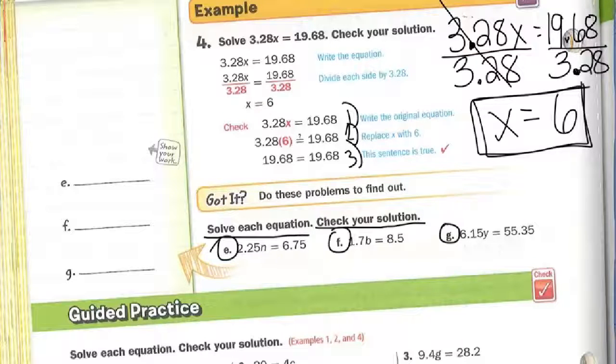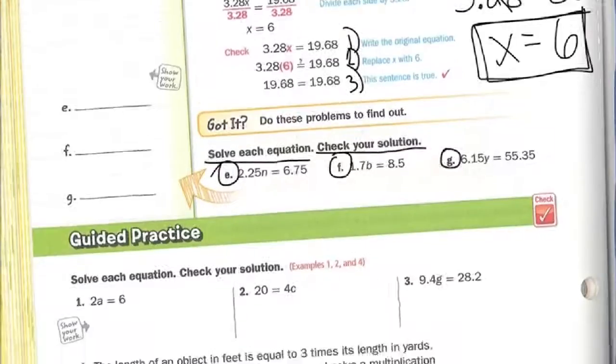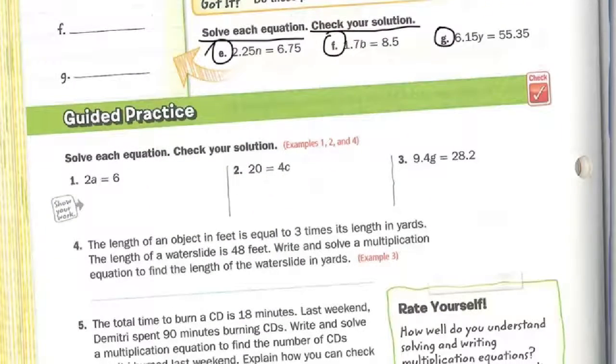Let's take a look at letter E first and see how you did. What we're going to do here is first divide both sides by 2 and 25/100ths. This is going to cancel out, so we are left with n equals, and I can use my calculator to divide this, and it comes out to a nice even n equals 3.